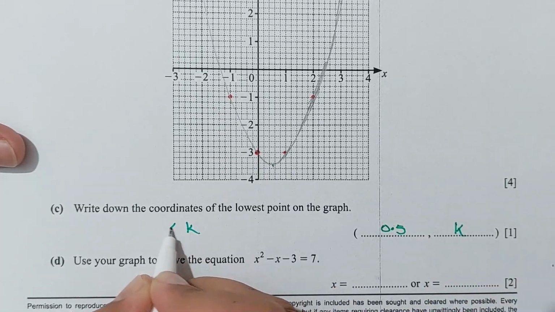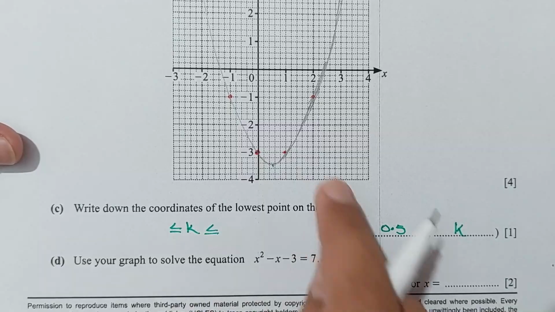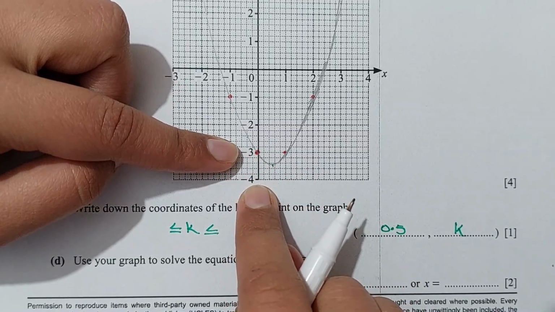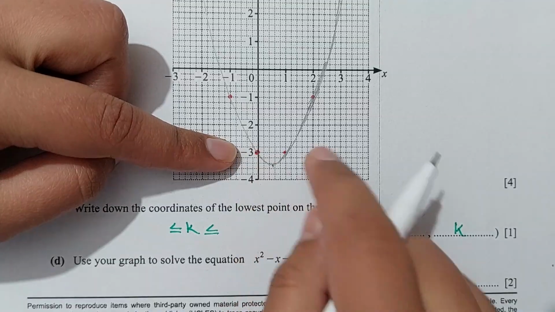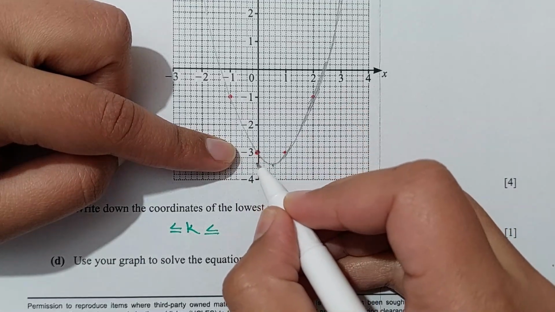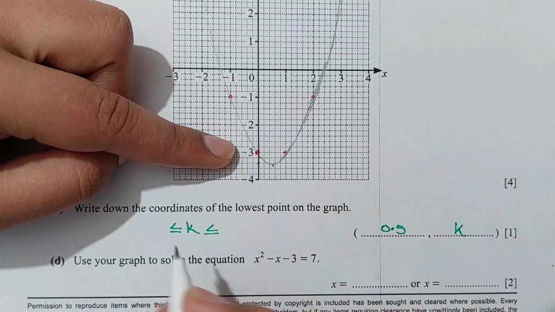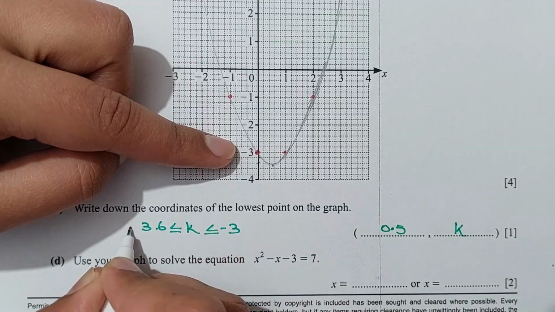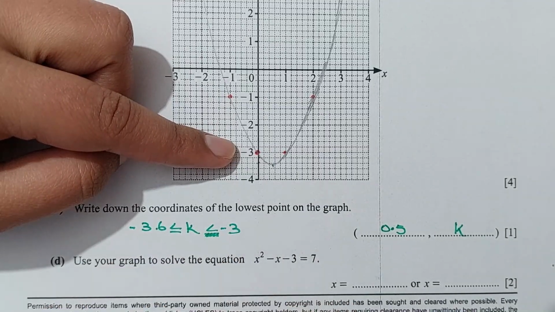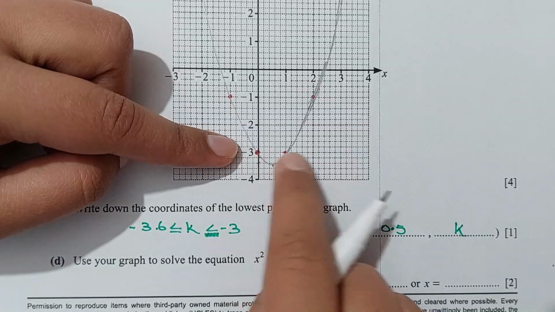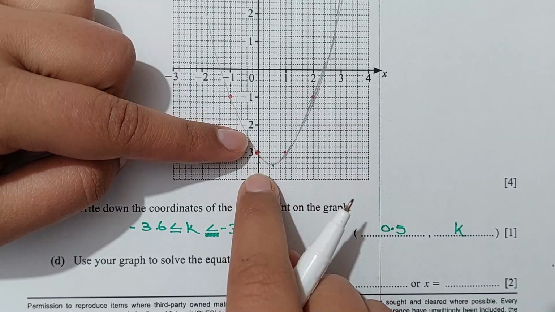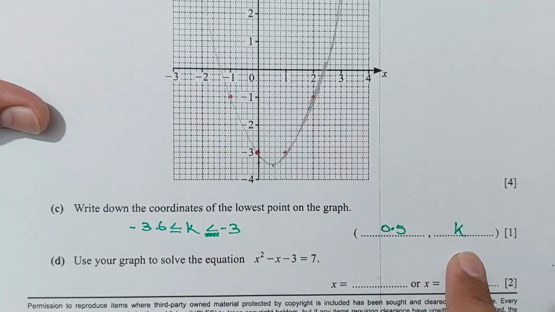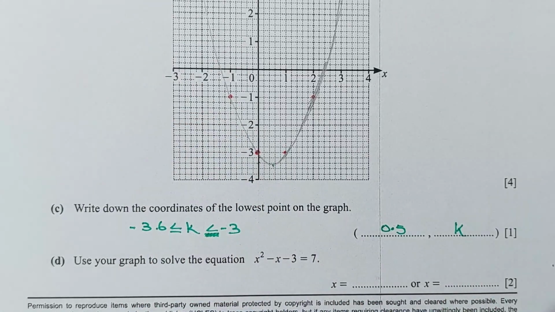And what is the value of k? Okay, the k value is below -3. So we can say it is between -3 and -3.6, not equal to -3 here. Why? Because it's not equal to, between -3 and -3.6 there must be the y coordinate of the vertex, the lowest point.